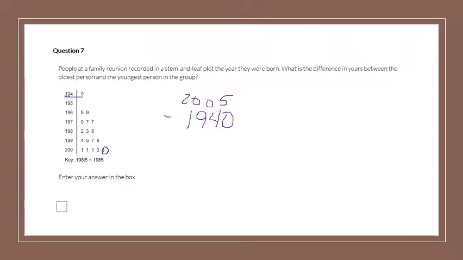And we're just going to subtract those. So 10 minus 4 is 6, 9 minus 9 is 0, 1 minus 1 is 0. So the difference in years is 65.